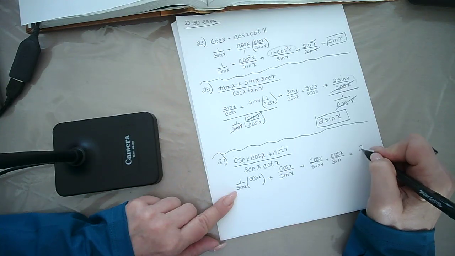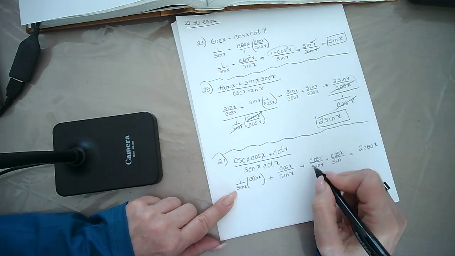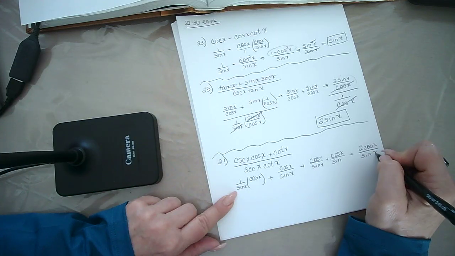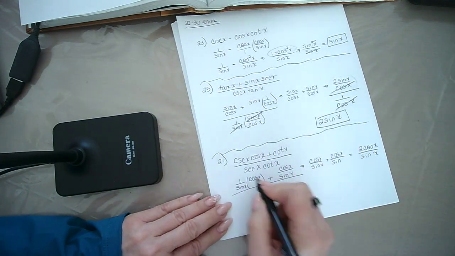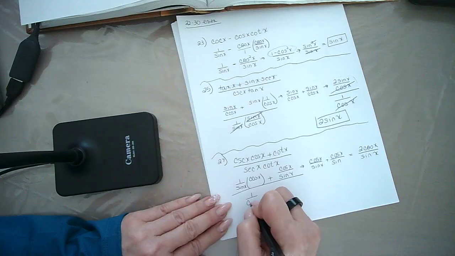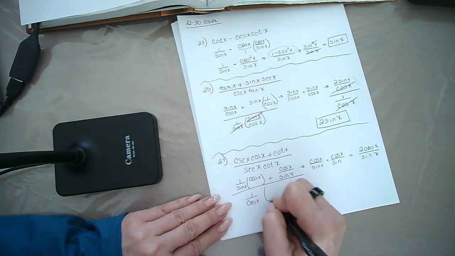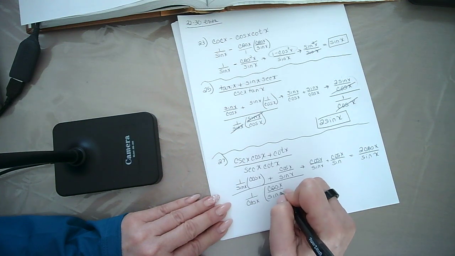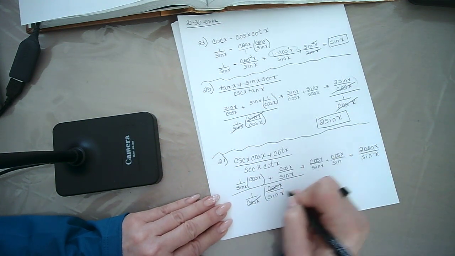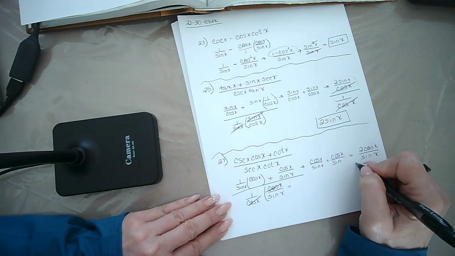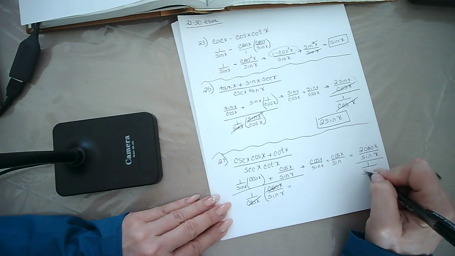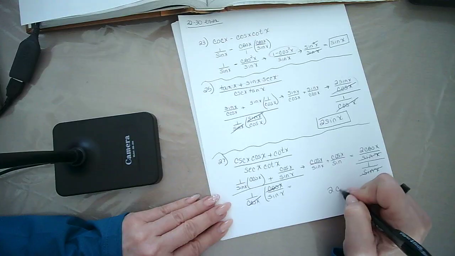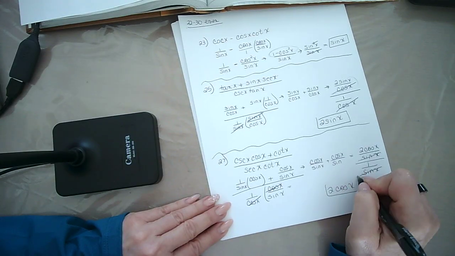So that gives me 2 cosines. Now remember, that's not cosine squared. You're not multiplying, you're adding, over sine. So there's my numerator. Let's do the denominator. Secant is 1 over cosine. Cotangent is cosine over sine. Same thing's happening here. This is going to cancel out. 1 times 1 is 1 over sine. That's the same problem, only flipped. So we have 2 cosine x.